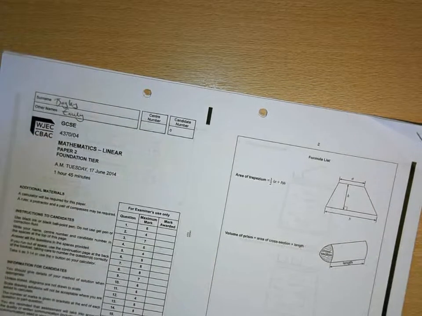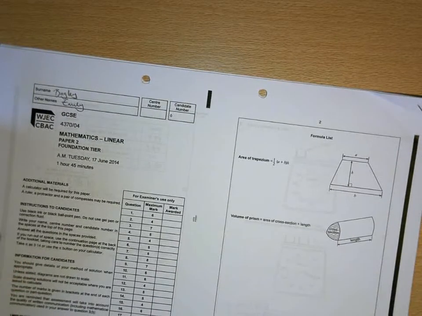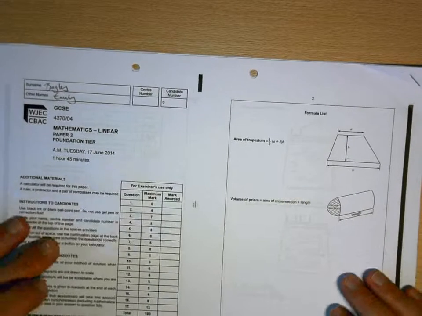Right, Emily, so far there's only one paper that you've got less than a C in, and that was a paper 2. The last paper 2 was 65, so that was really good. Let's see how you do this week.